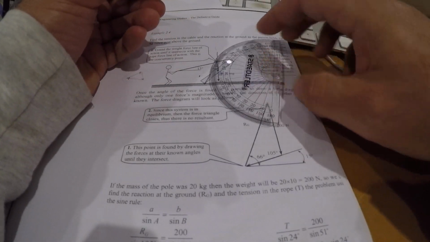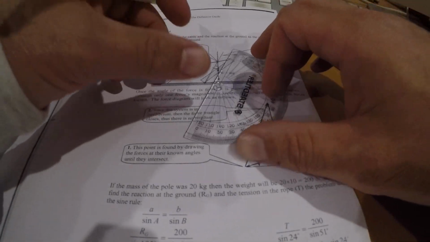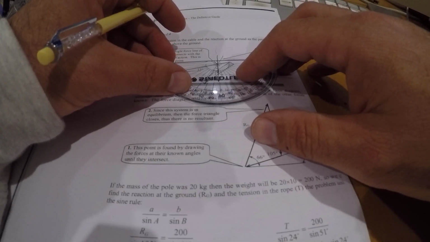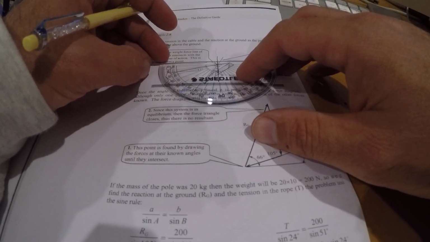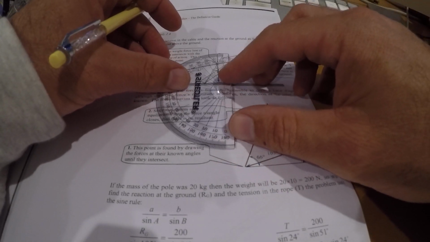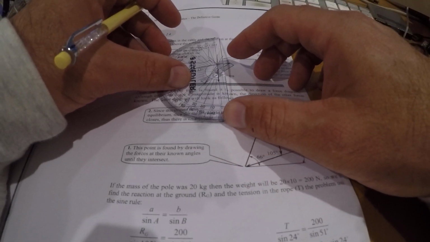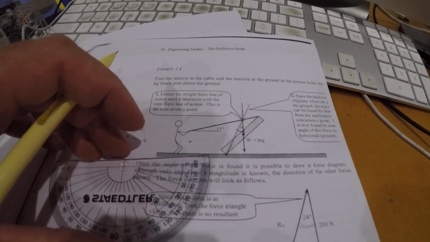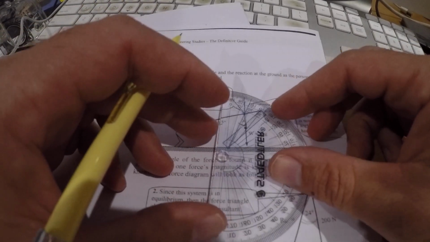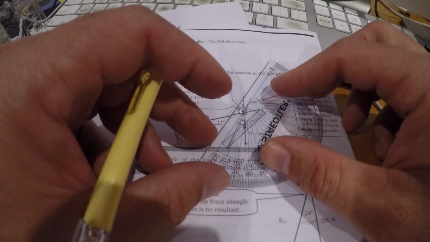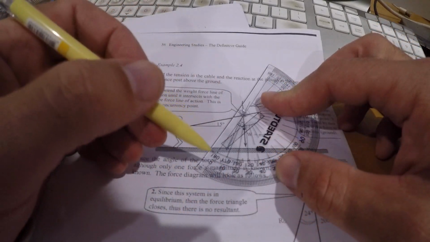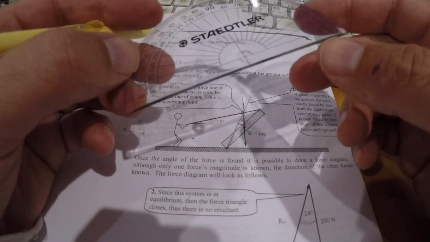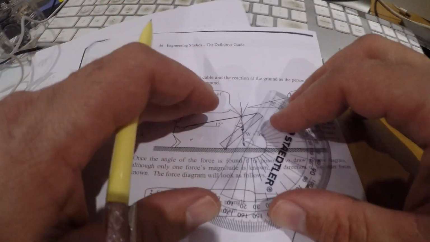The way they did that was they put a protractor on that point there, at 0, and they measured what the angle was. So you need to get your protractor onto this diagram, and you need to work out how many degrees. It's probably better to have it not upside down. That will be helpful.